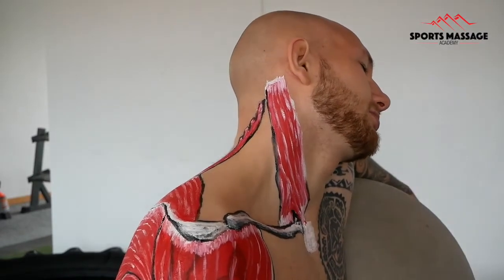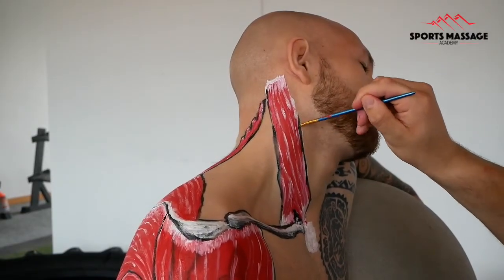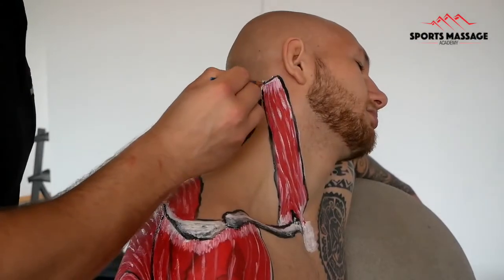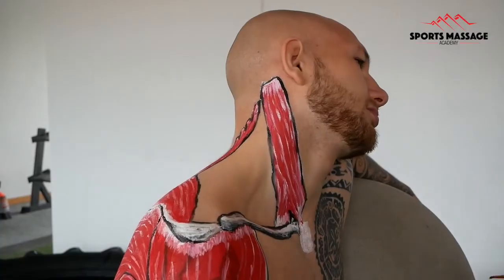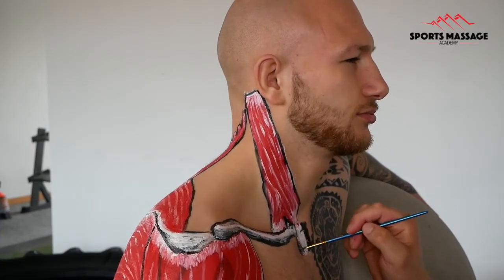In fact, this muscle, as it runs so close to the carotid artery, this is the point in the neck where you can actually feel the pulse. If you find your sternocleidomastoid and then move just medially, so just towards the inside, you should be able to feel the pulse of the common carotid artery.